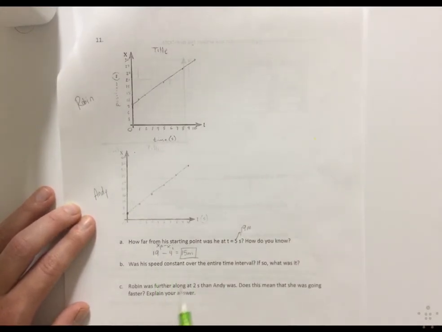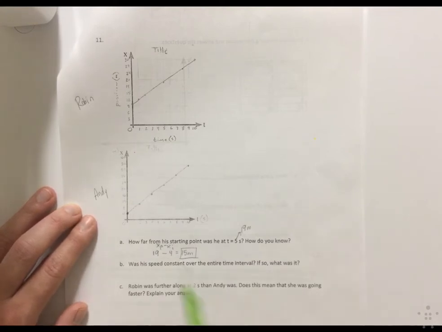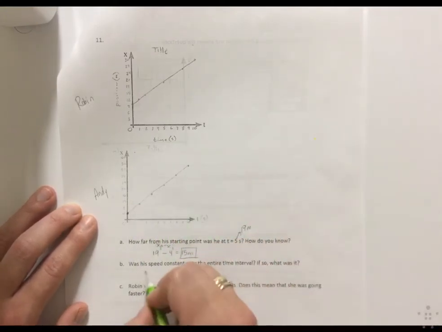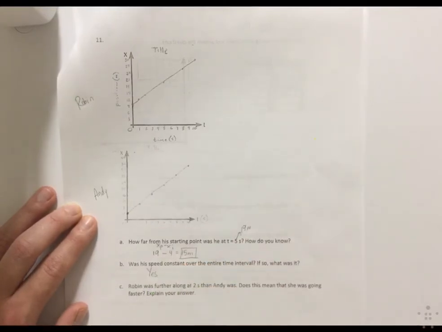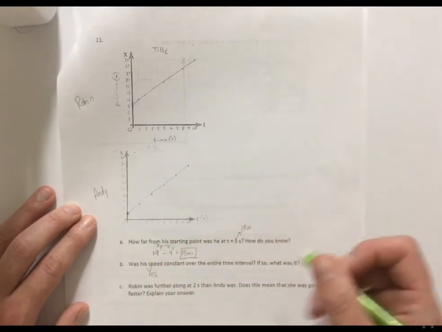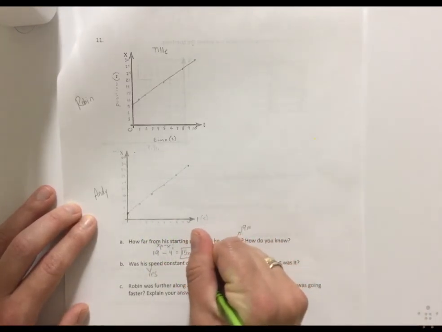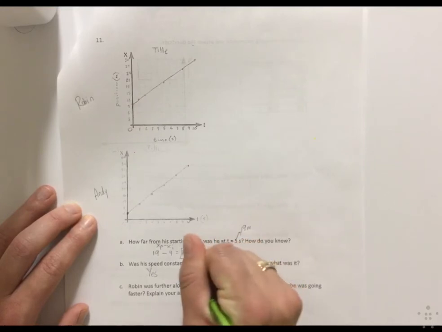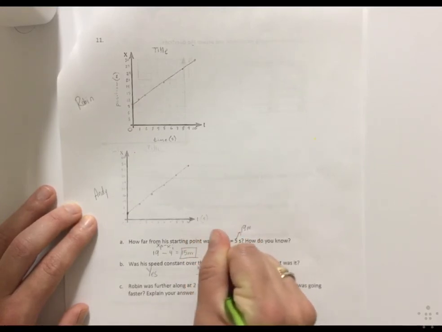Was his speed constant over the entire interval? Yeah, I know that it was because it's a straight line, number 1, so yes to the first question. And then if so, what was it? Well, this graph does not start at 0. It starts at 4. So that means I have to use our other slope equation: xf minus xi over tf minus ti.